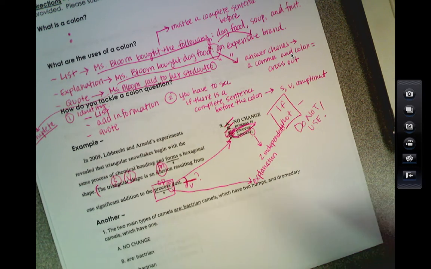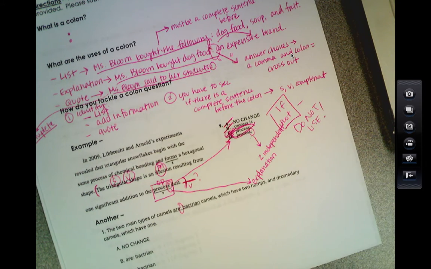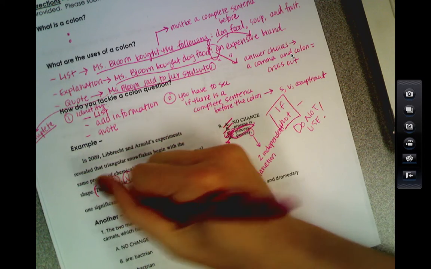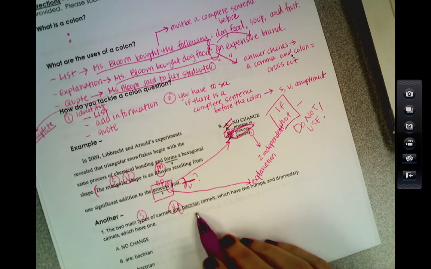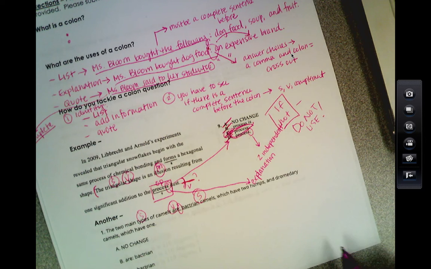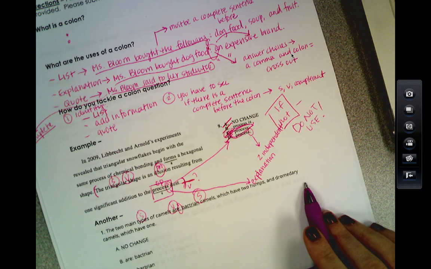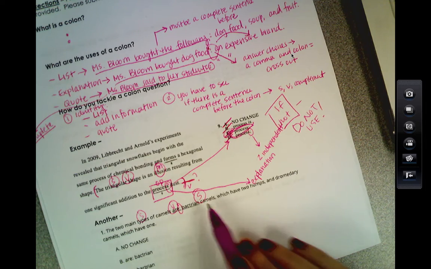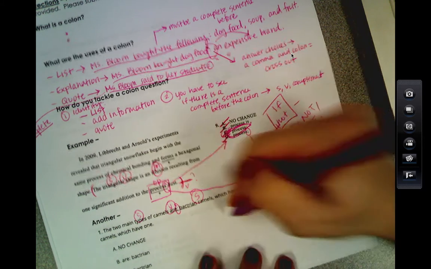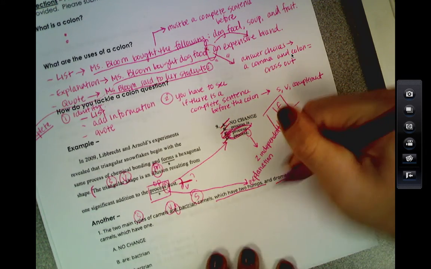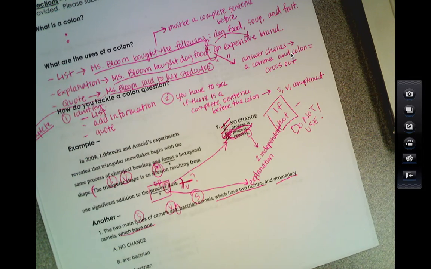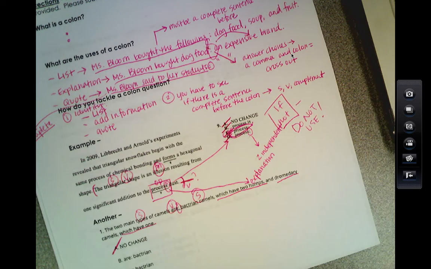So the two main types of camels are semicolon, Bactrian camels, which have two humps, and Dromedary camels, which have one. Okay, so it's using a semicolon. So I'm going to try to eliminate that immediately. I have a subject and a verb here, and I have a subject right here, but I don't have a verb. The camels aren't doing anything. It's just a dependent clause and a dependent clause. So I know it is not no change.